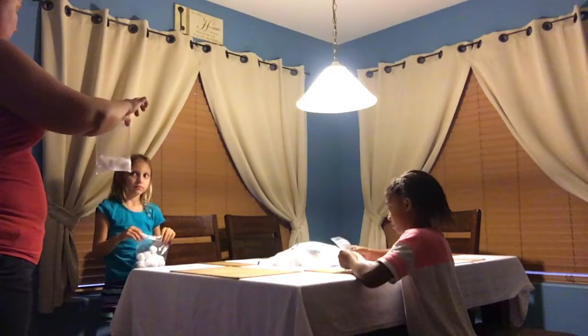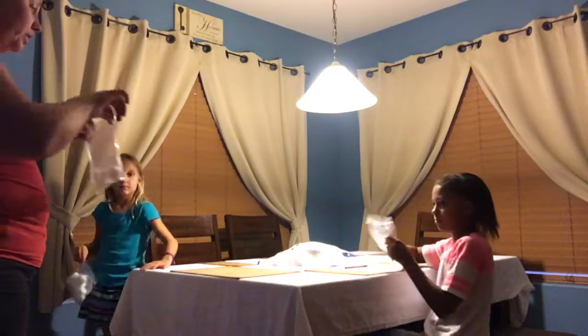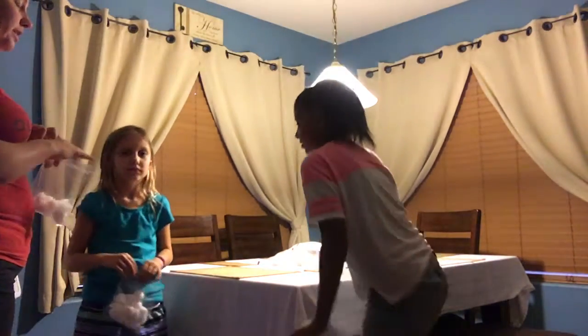Yay! Okay, so you have cotton balls, you have water. That's it. So you're going to take care of your bag over there. You're going to put some water in it. If you put too much, you can always just dump a little bit out. This is a no sweat kind of deal. Okay?